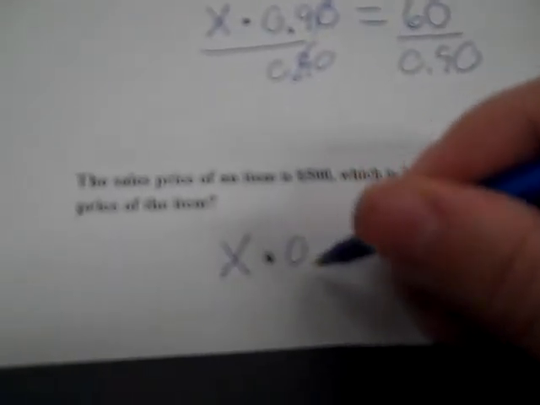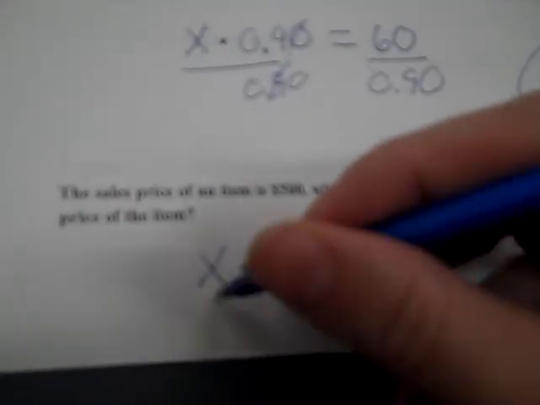Okay, sales price of an item is $500. That's 20% off its original price. What's the original price of the item? So X. Okay, 20% off. So 100 minus 20 is 80. 0.8 equals 500. So again, it's not multiplying, it's dividing the new price by the percent I'm paying. So 500 divided by 0.8 is $625.